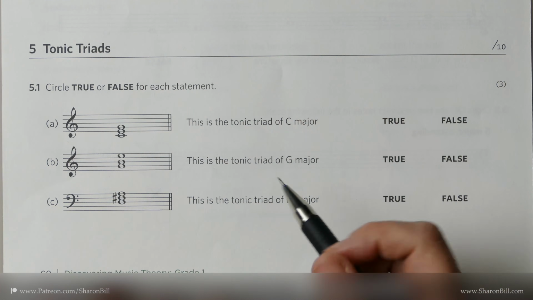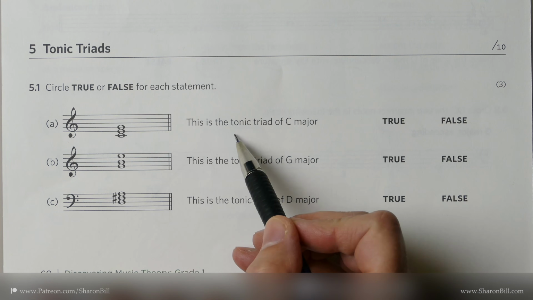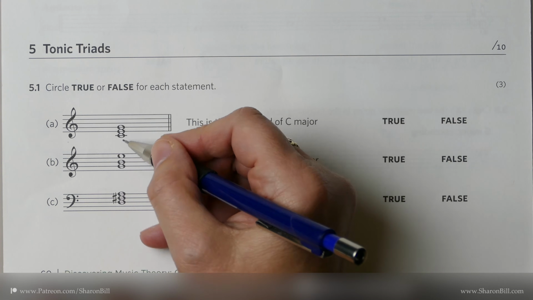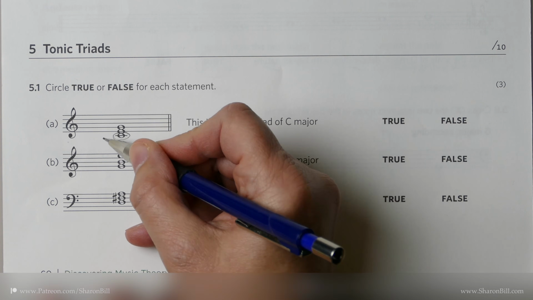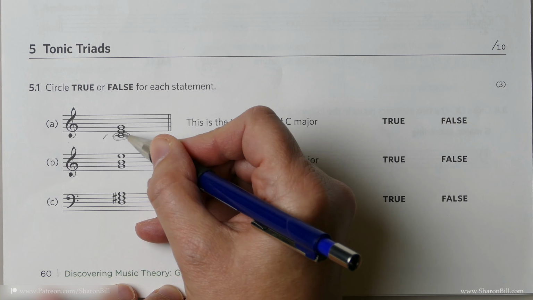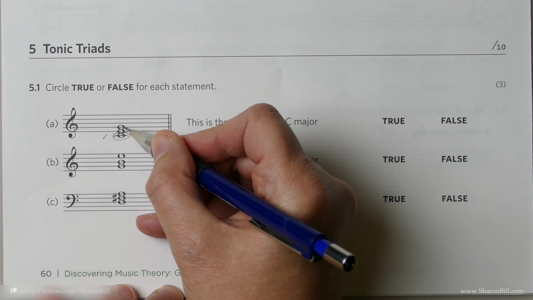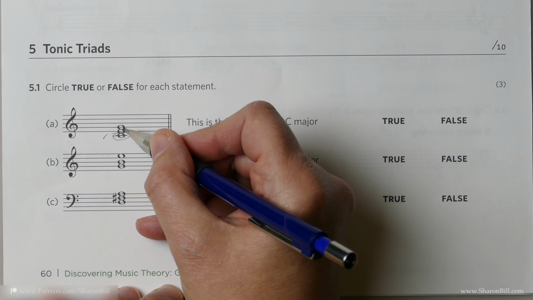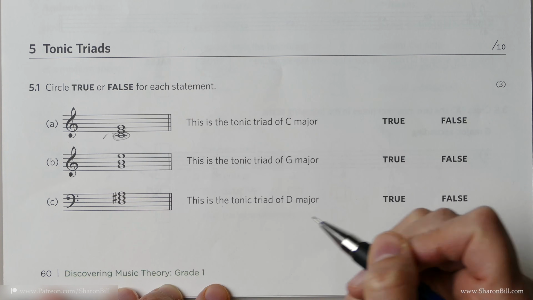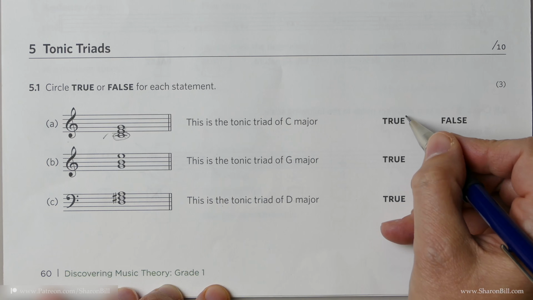So is it true or false that this is the tonic triad of C major? We're in the treble clef, and so this bottom note is middle C in the treble clef. That's correct. And then we have the first, second, third, fourth, fifth. And so we have the first, third and fifth. We have C, E, G. Everything is present and correct in the correct place, and that's true.